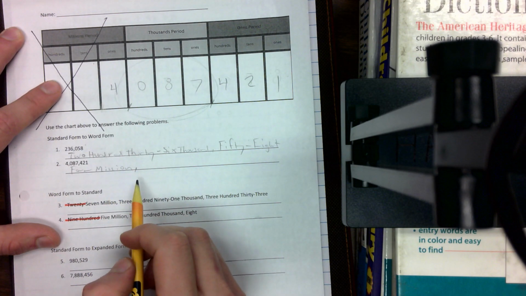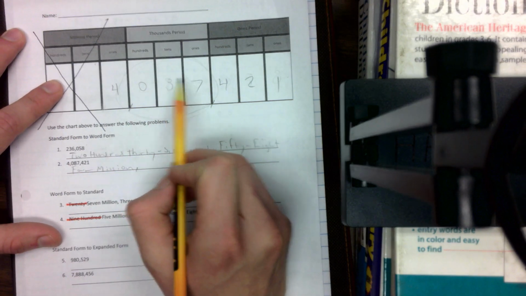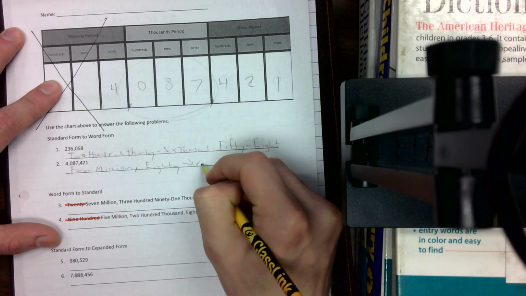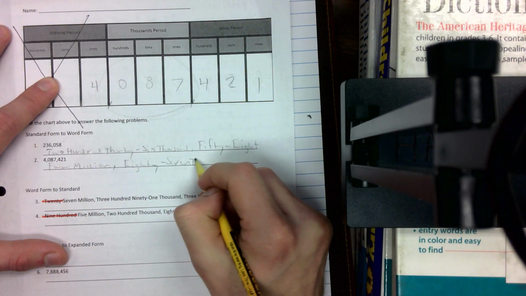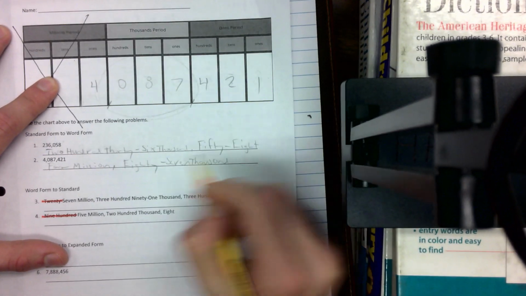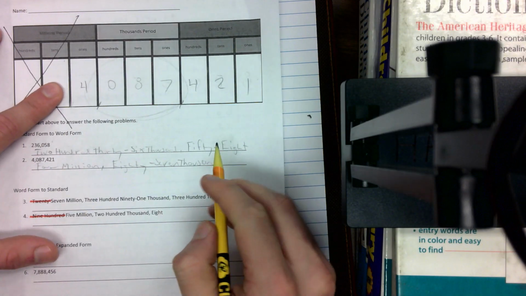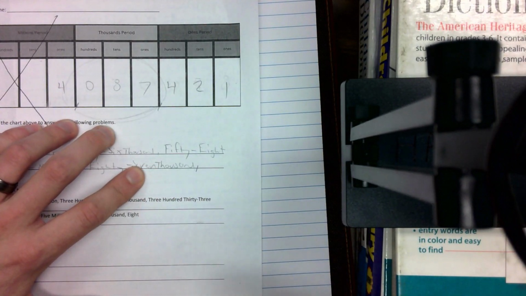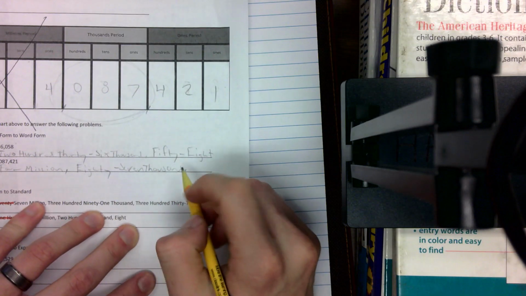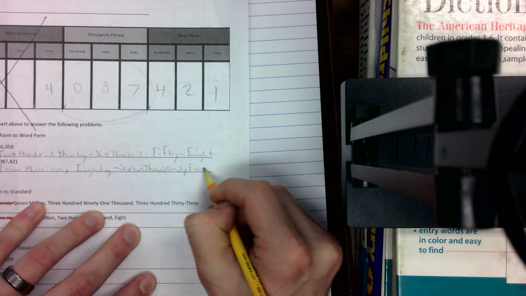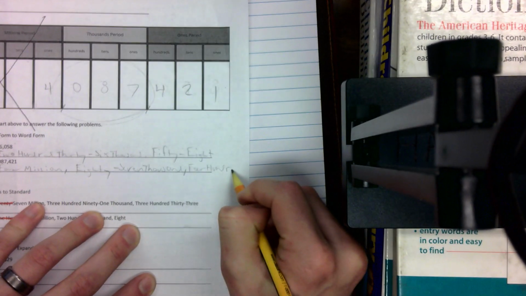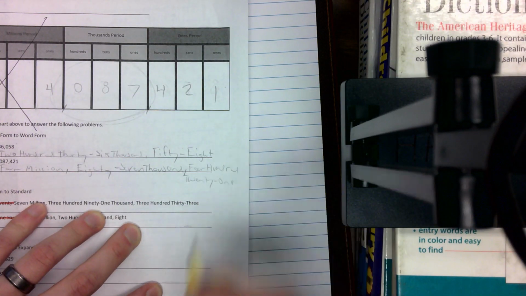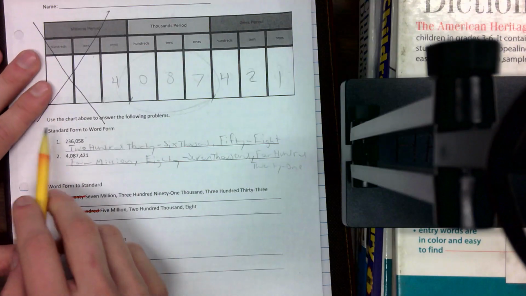4 million, comma, then we have no hundreds, we have 87. So spell out 87, making sure to put a hyphen. It's in the thousands period, so 1,000. 4,087,000. I've done this 4 times today, so I apologize for the horrible handwriting, but you get the idea. And then we end up with 421. Putting the hyphen between 20 and 1. Okay, that is standard form to word form.